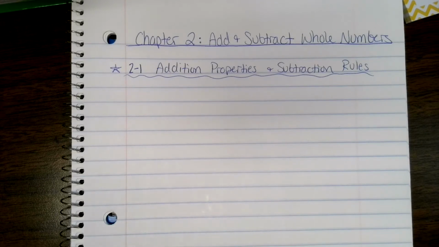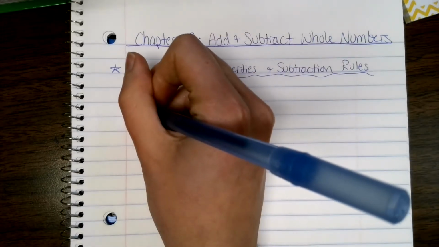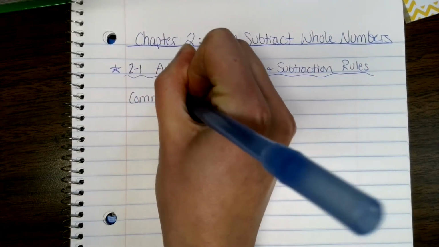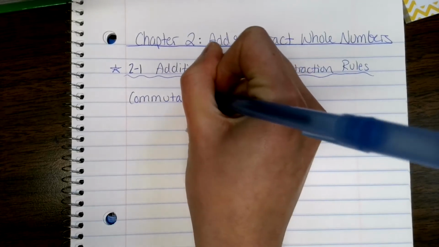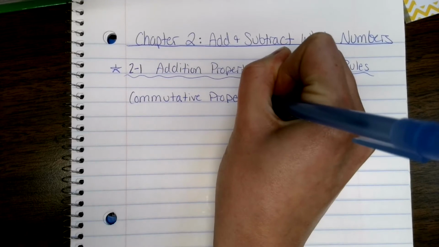And today we're obviously focusing on properties. Properties are useful because they help us to understand why we can do certain things with numbers. So let's start by writing down what the commutative property is. Make sure you spell it correctly because nobody ever does. Commutative properties.